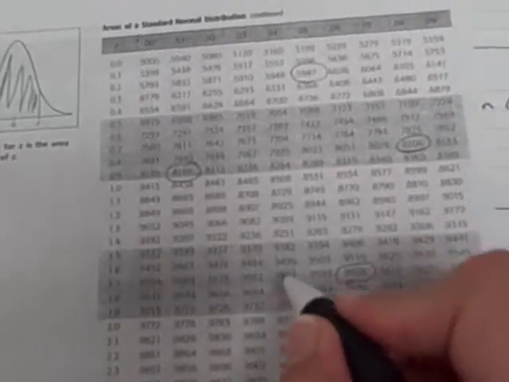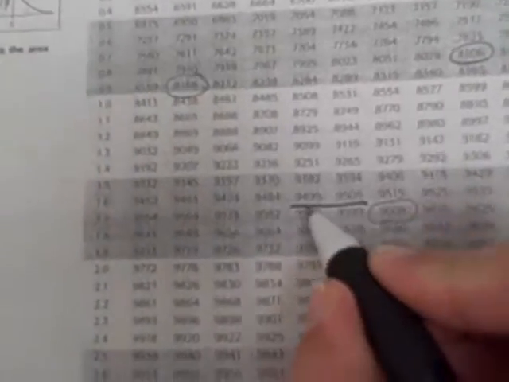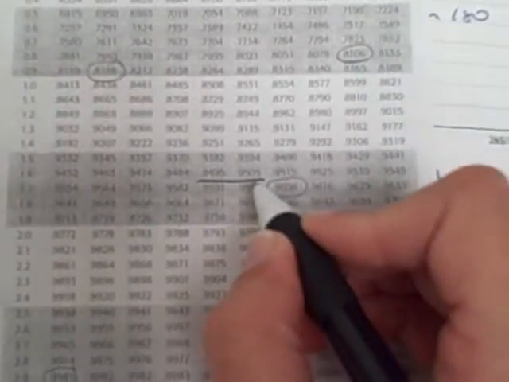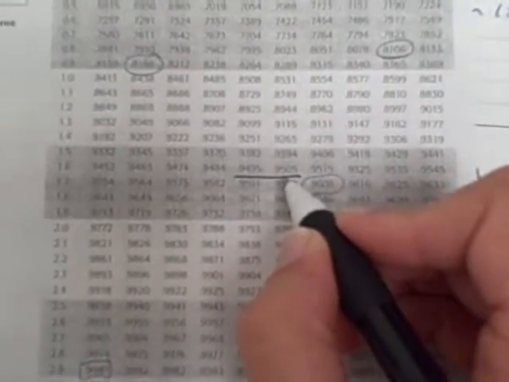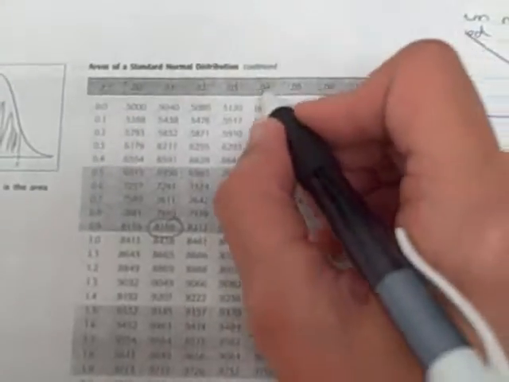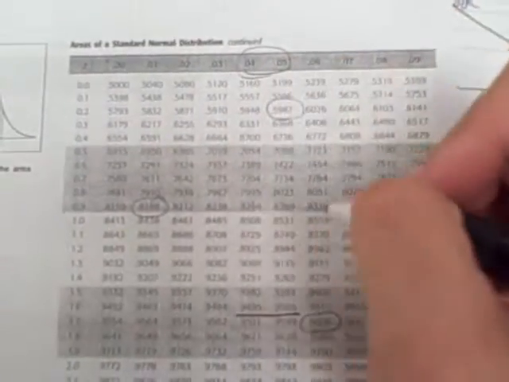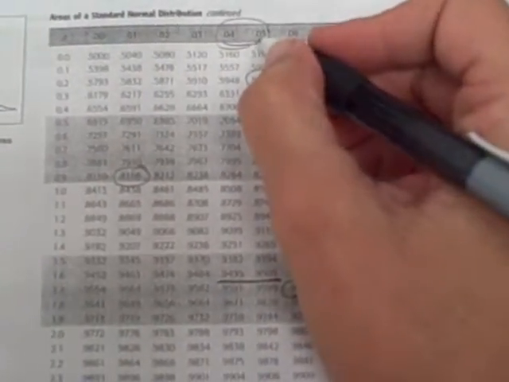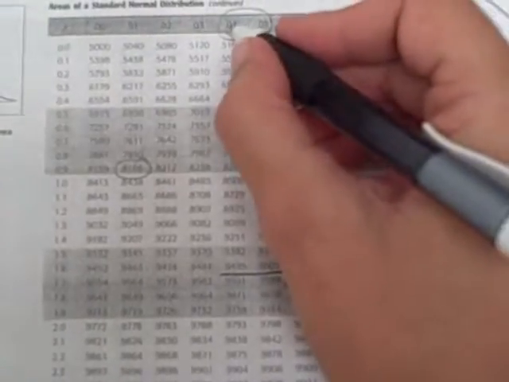And if you look around in here, there's a 0.9495 and a 0.9505. Now this one's exactly in the middle. So I'm at 1.64, and I'm exactly in the middle of 0.04 and 0.05. So I'm going to write that as 1.645.